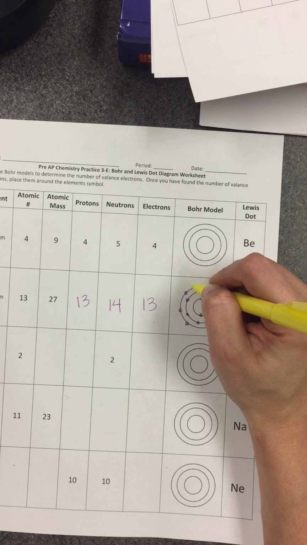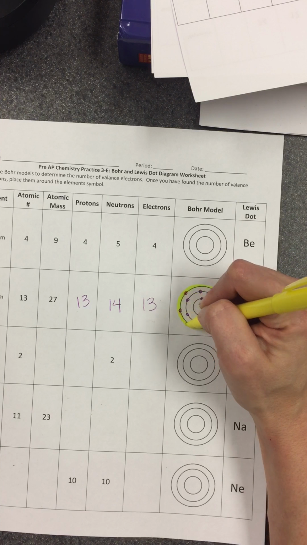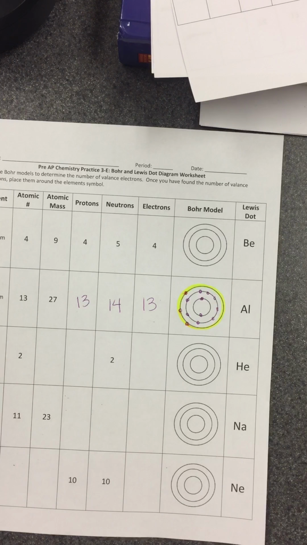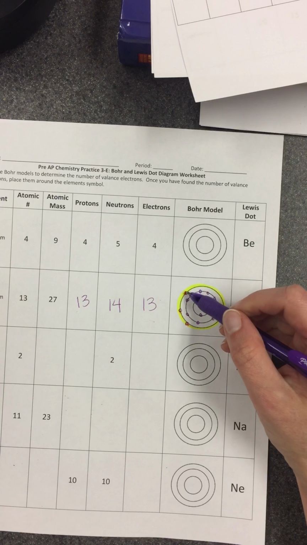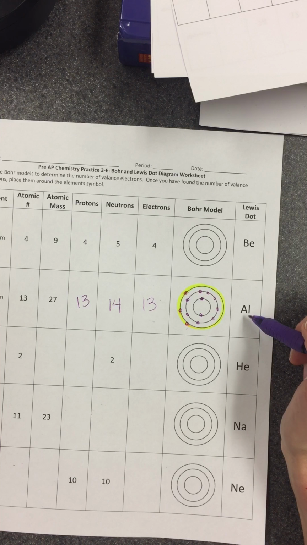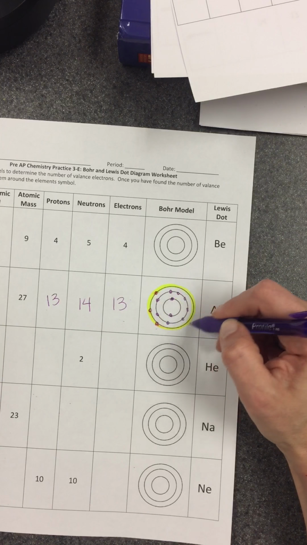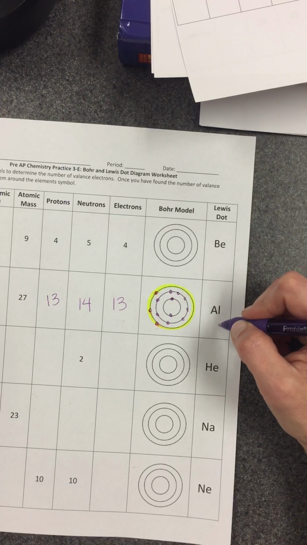Now, if I look at it, my valence shell, the last energy level that I actually placed electrons on, is right there. And if I look, there are 3 electrons on that last energy level. So those are known as valence electrons, and those are the ones represented by the Lewis dot structure. So for a Lewis dot structure, the way that it works is you find the number of valence electrons, and then that's how many dots you put around the symbol for that element.